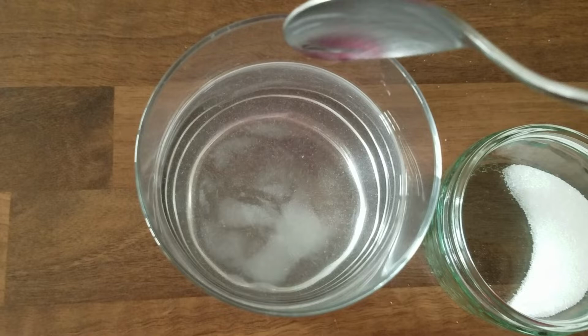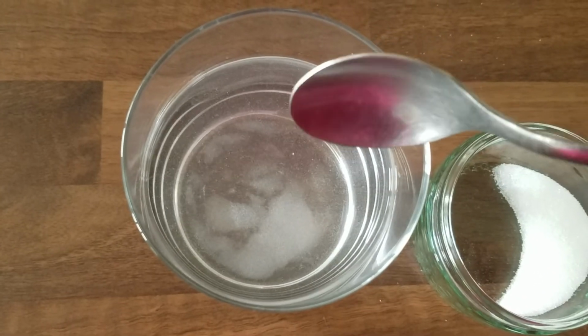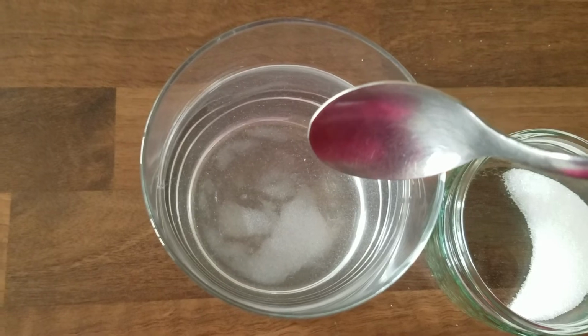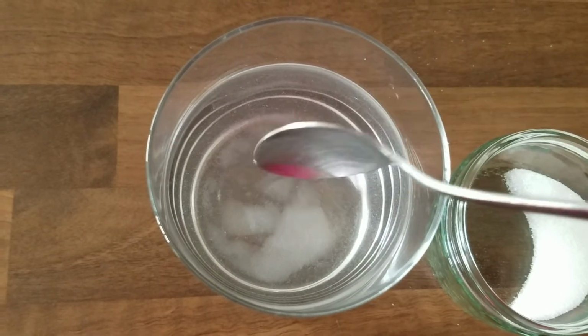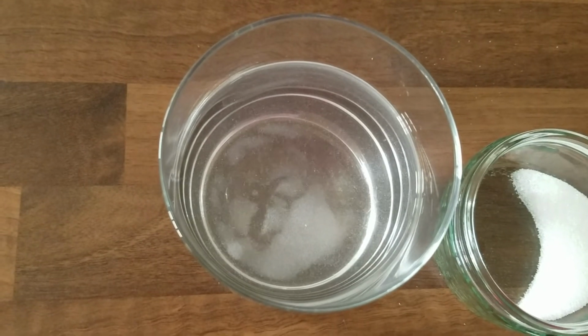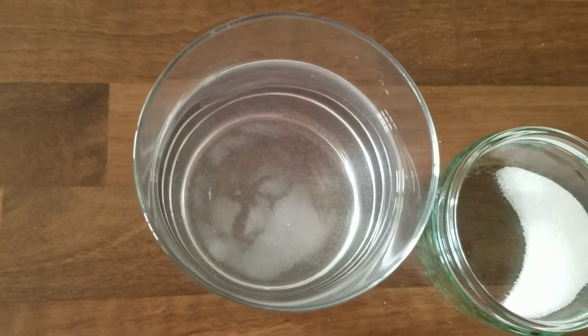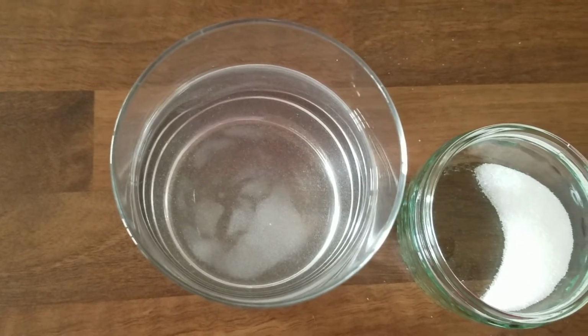It cannot take any more. The water particles cannot surround the solute, the solid particles. So we have a saturated solution. No more can dissolve. So the number of spoonfuls I've added in before the last one, I would write down in my results table. So have a go.